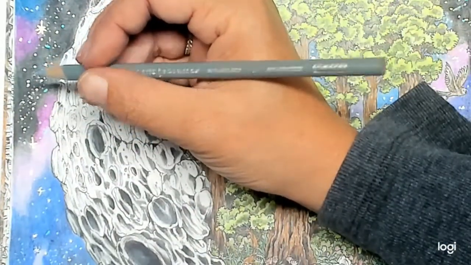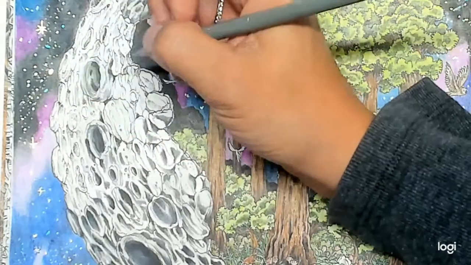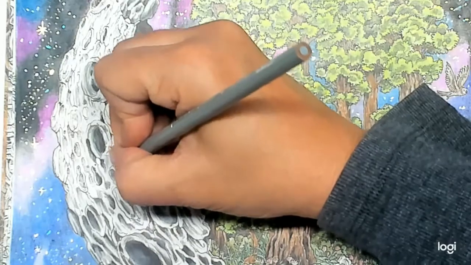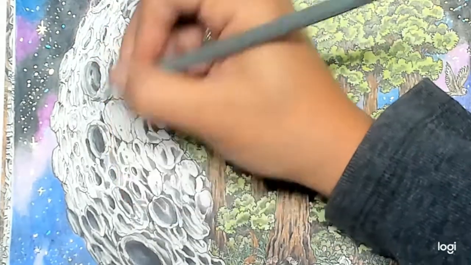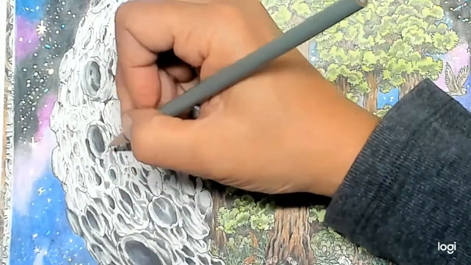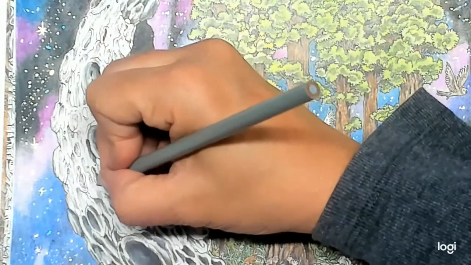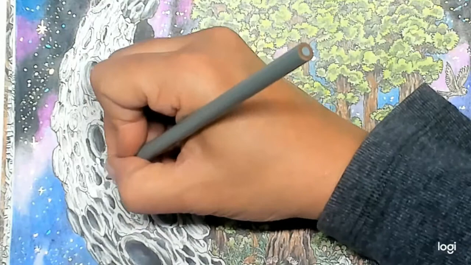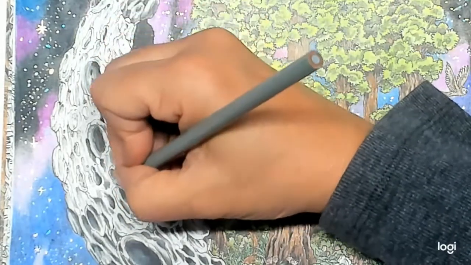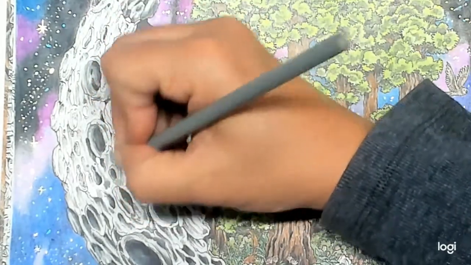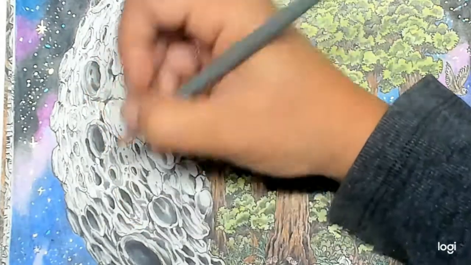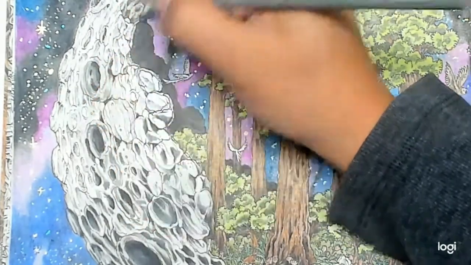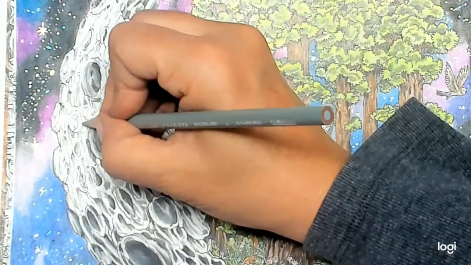So this is my 50% cool gray PC 1063. And I'm just going to come right up against this darker 70%, and anywhere I think it needs just a little bit more darkness, but not as dark as my darkest one. Just adding a tiny bit around there to darken it up so it doesn't look half done.